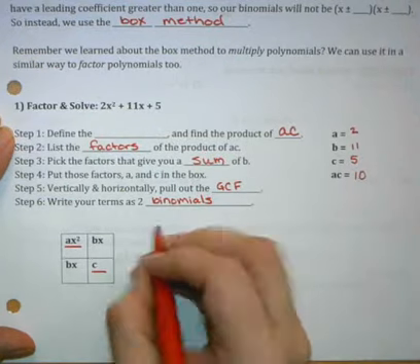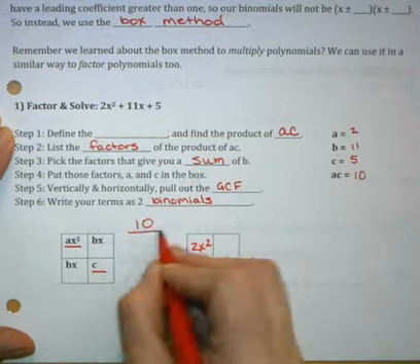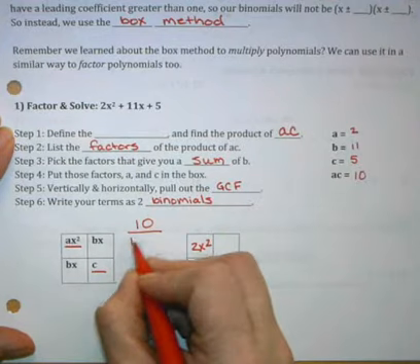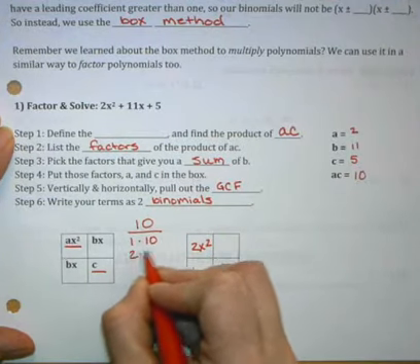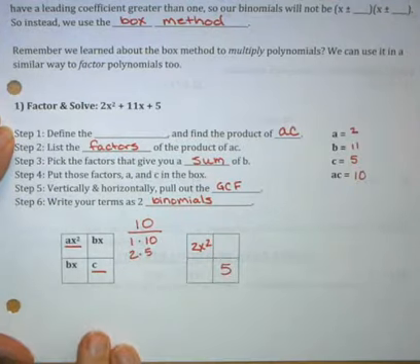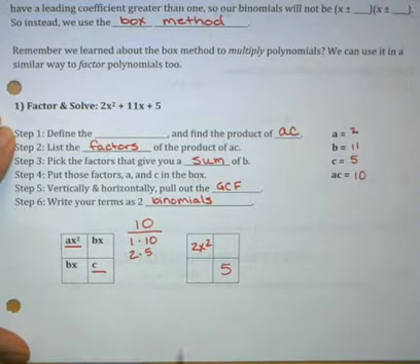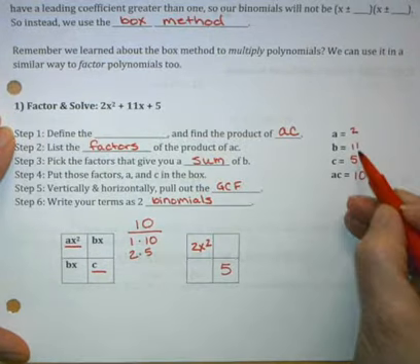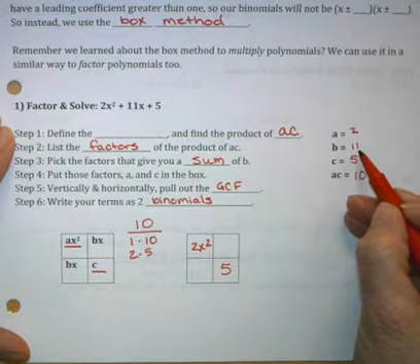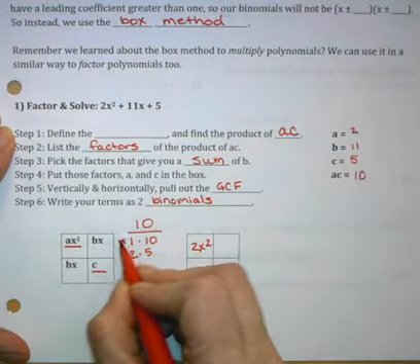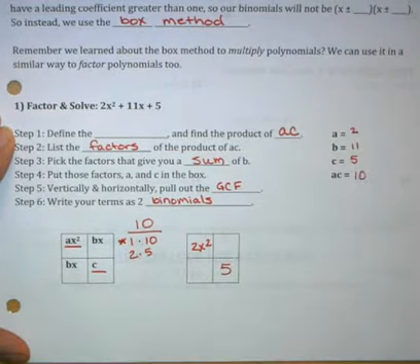So a times c is 10. What are my possible factors of 10? 1 times 10, 2 times 5. Those are my factors of 10. I need to find factors of 10 that equal 11, my b value. So that's obviously going to be my 1 times 10 set of factors.